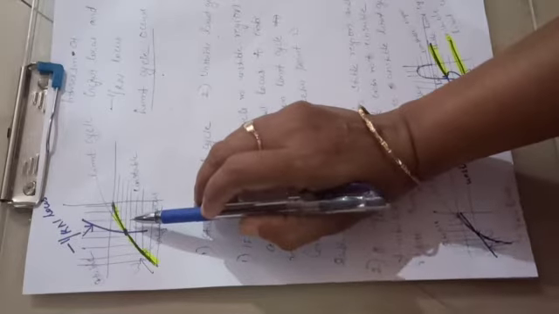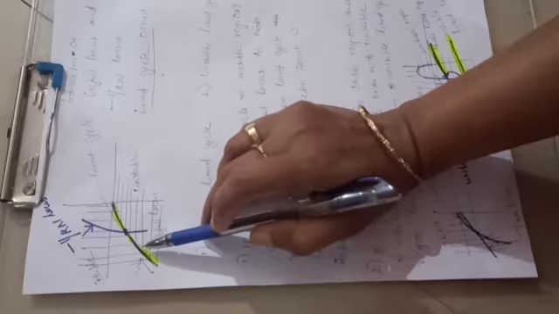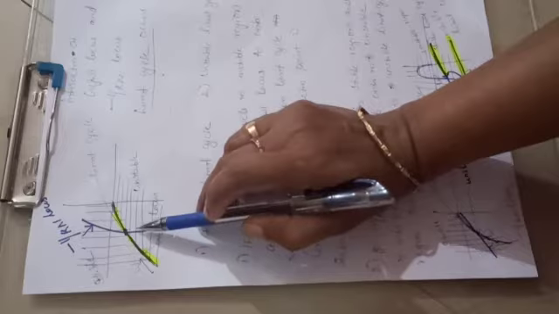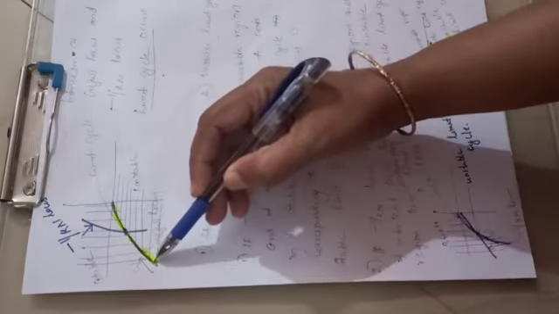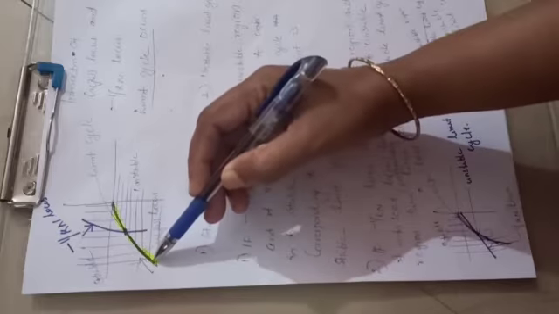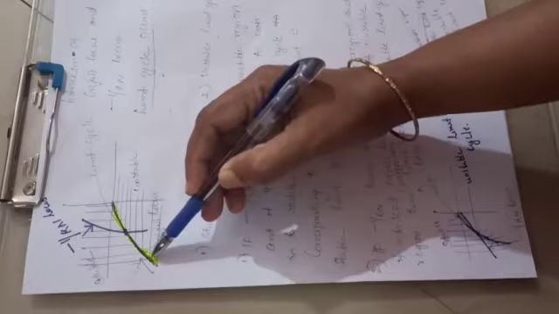And this self-sustained oscillation will occur if there is an intersection between this minus 1 by Kn locus and G omega locus. And here we can see that this is G omega locus and this is the direction of increasing value of omega.